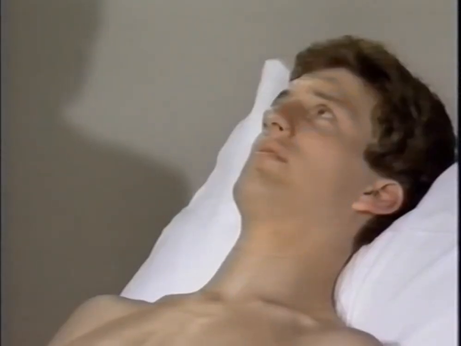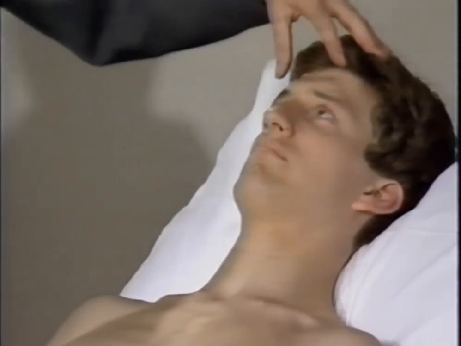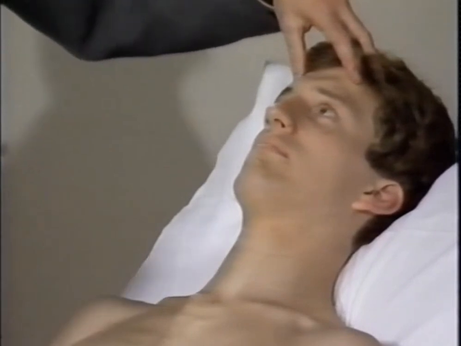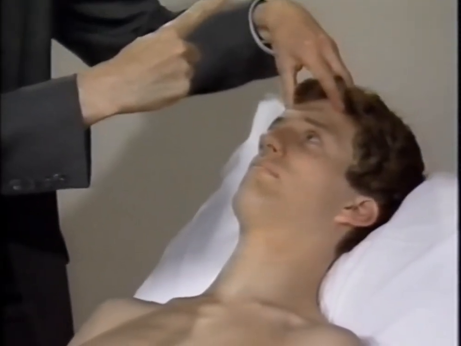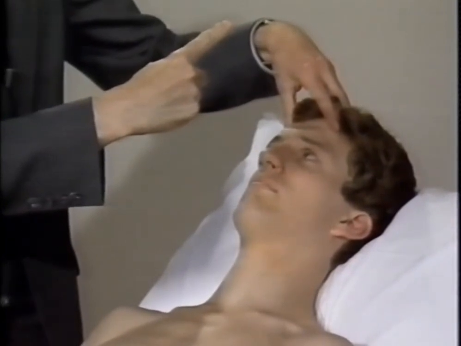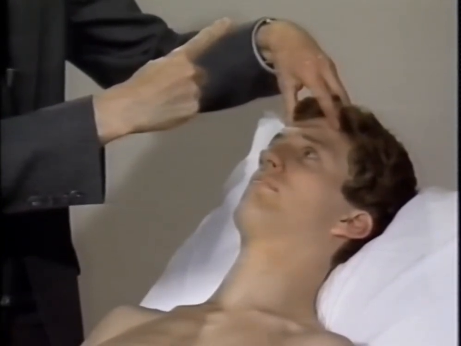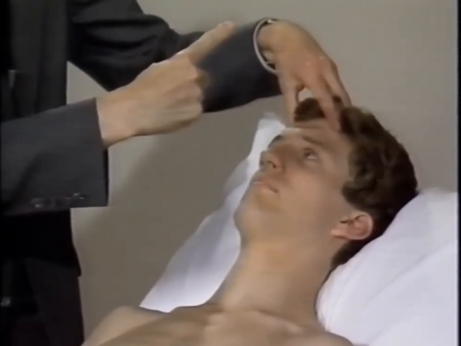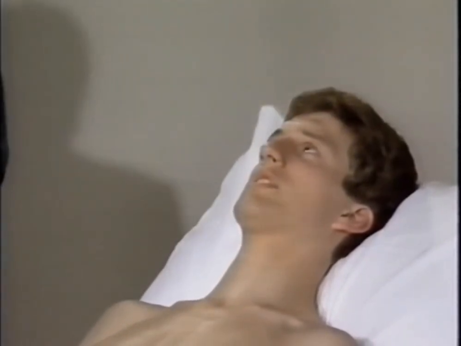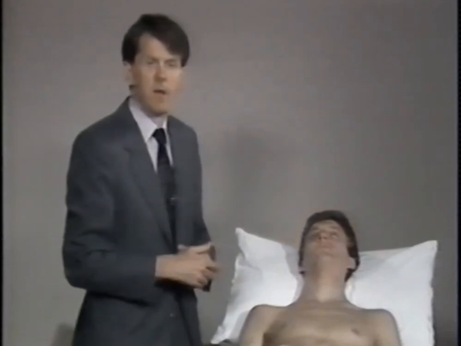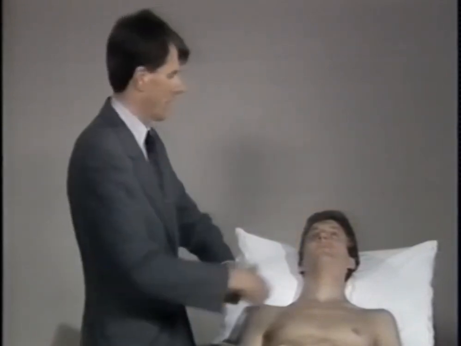I can also do the accommodation reflex. I ask the patient to look at the wall and put my finger in front of his eyes. Then I say, look at my finger, and look at the wall, and look at my finger. And as he looks at my finger, I can see the pupils contract. I can then look at the movements of the eye.